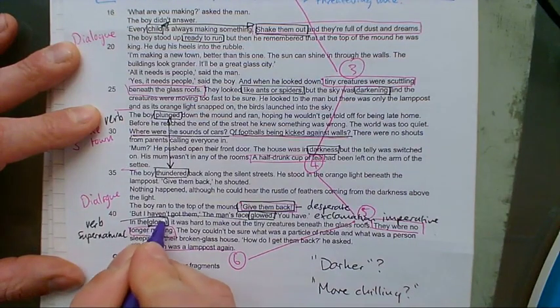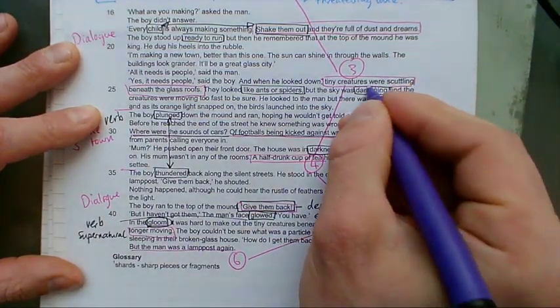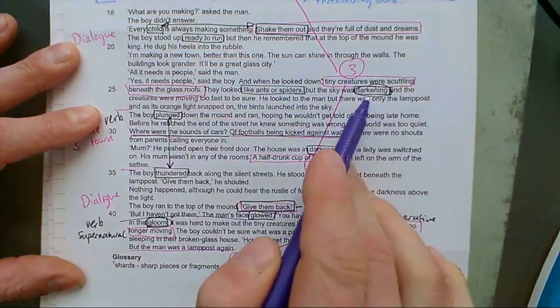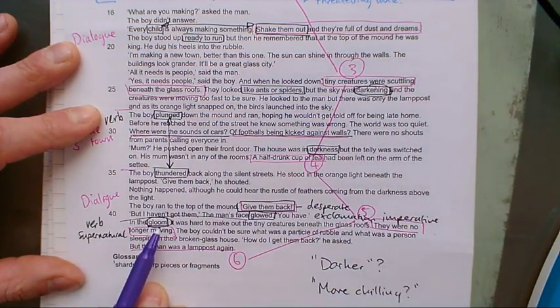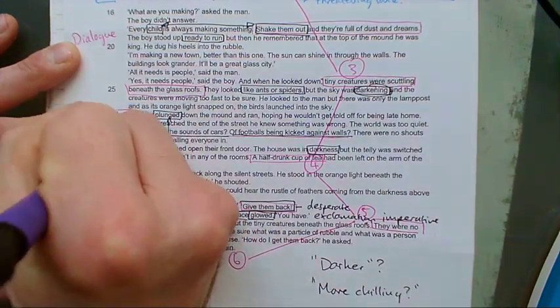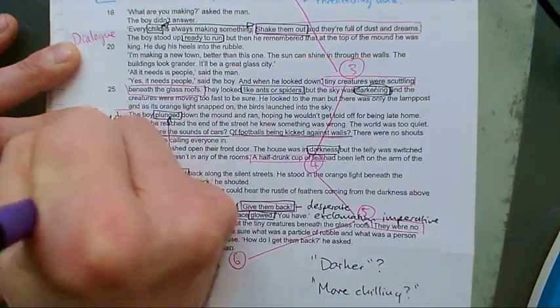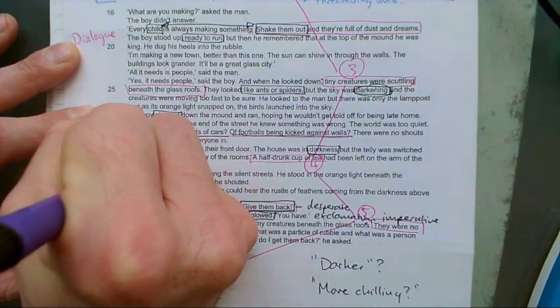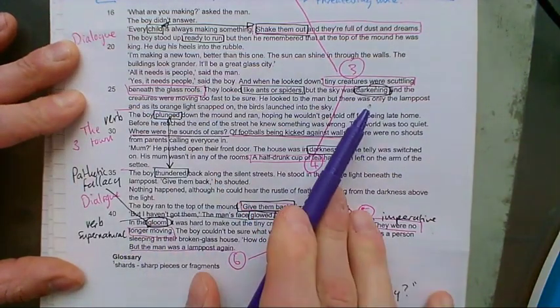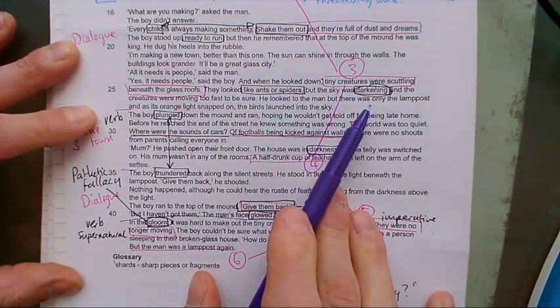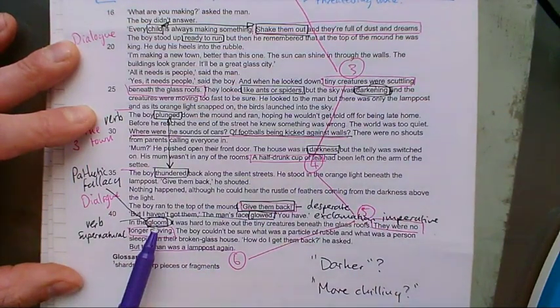We've got some literal darkening of atmosphere with darkening and gloom here. I think the technique here is the pathetic fallacy, because the change in atmosphere, the darkening of the day, I think is also helping to create this sense of a more chilling atmosphere.